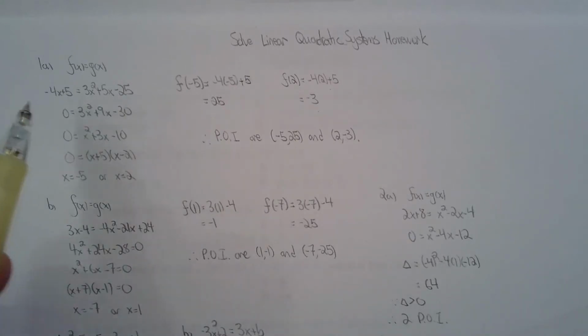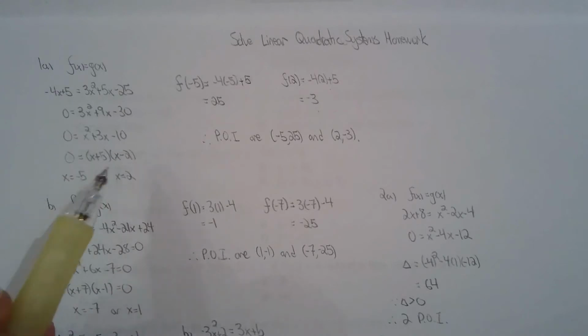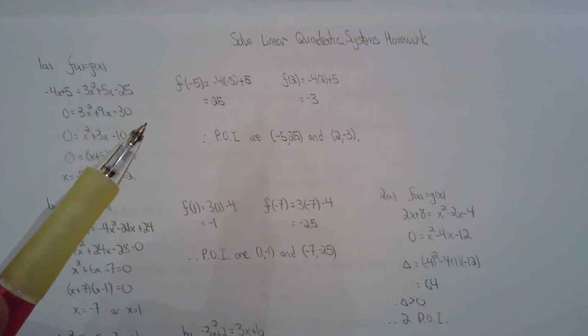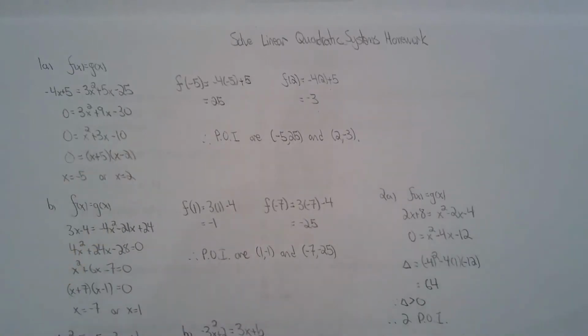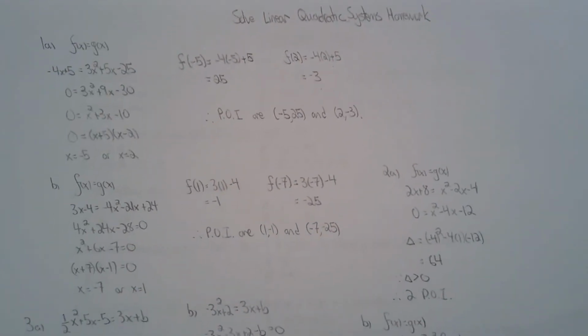Hopefully, after you set equal to 0, you didn't use the quadratic formula and you just factored. And once you find the x-coordinates of the solutions, or the x-coordinates for the points of intersection, then you can solve for the y-coordinates. I would prefer to use the linear function, but you could use the quadratic function if you want. So, yep, the two solutions for the linear quadratic systems for both 1a and 1b.